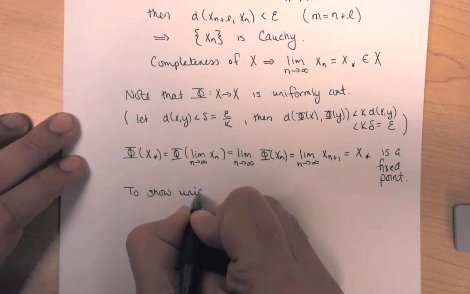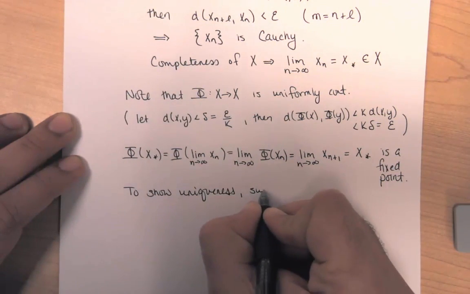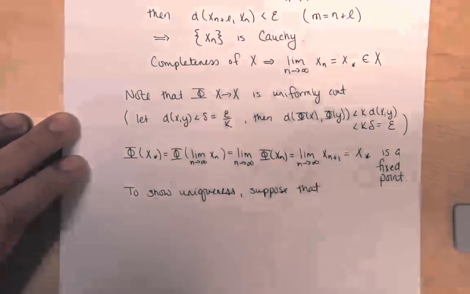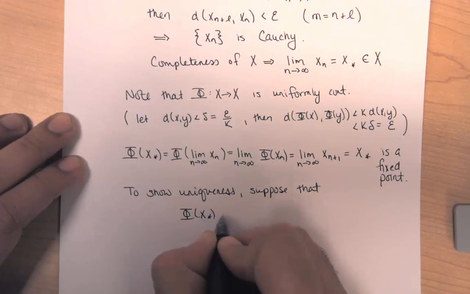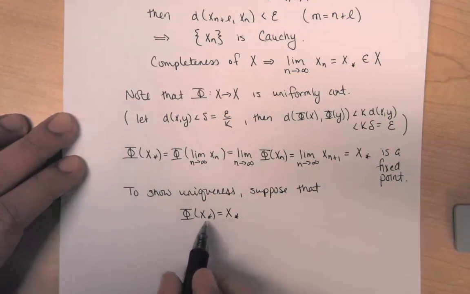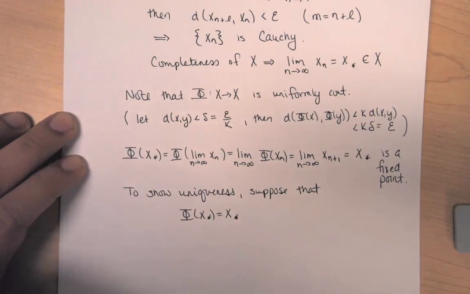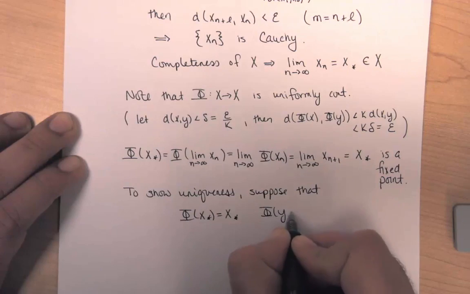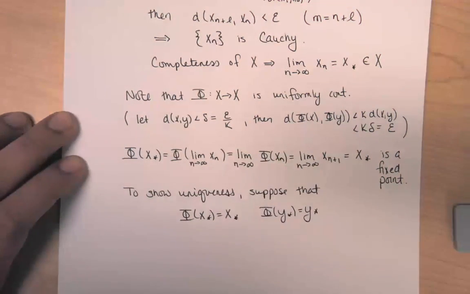To show uniqueness, suppose that phi of x star equals x star, right? Perhaps this is the fixed point arrived at by way of taking this recursion. But suppose also that phi of y star equals y star.